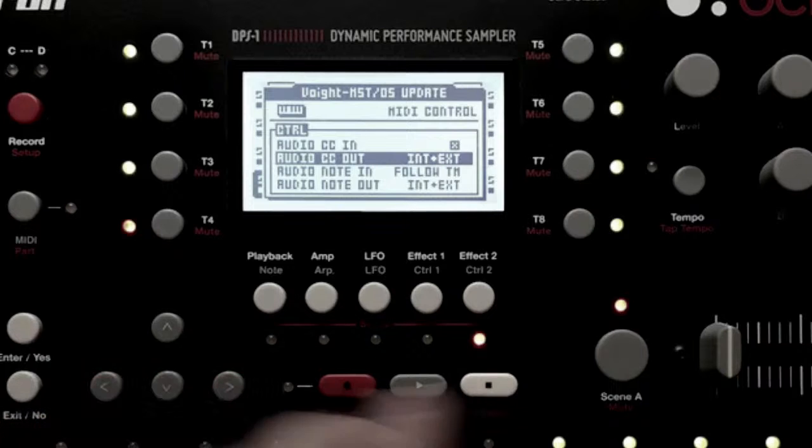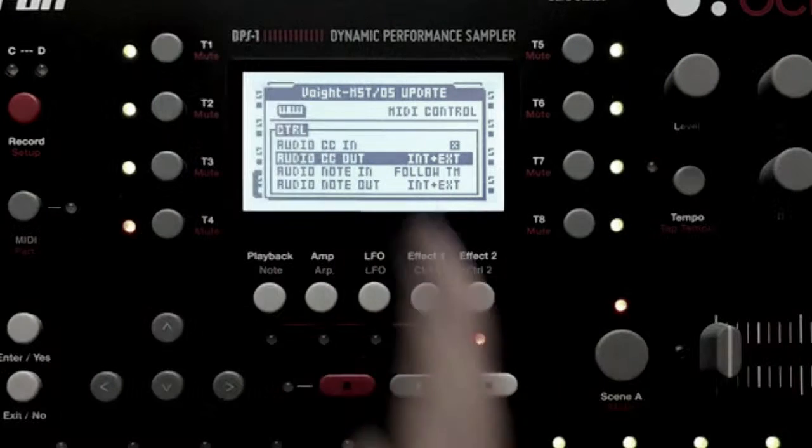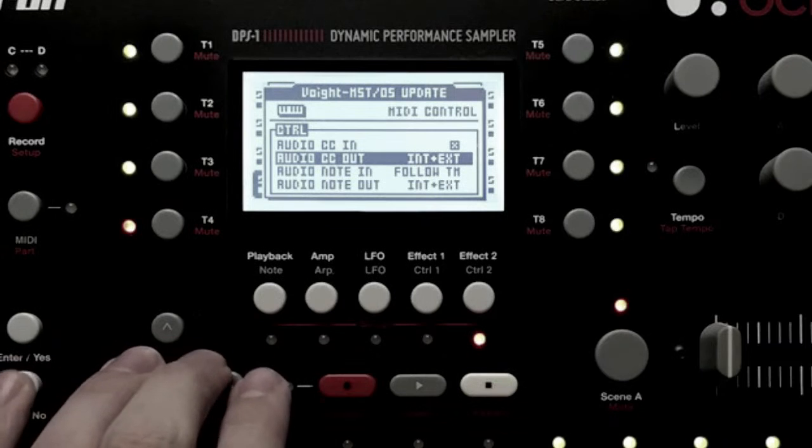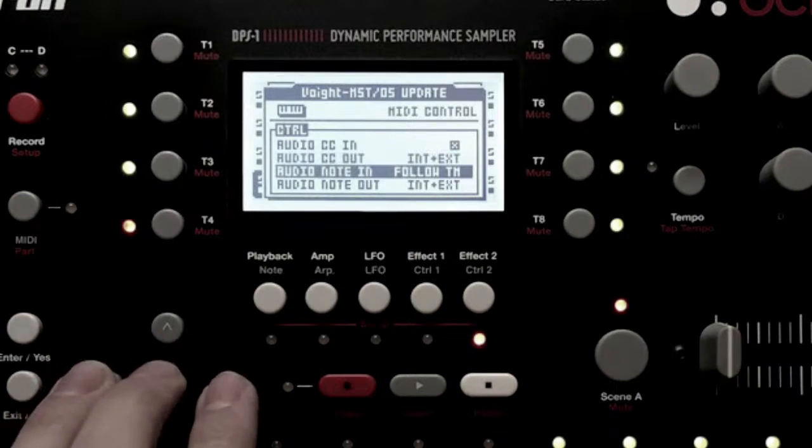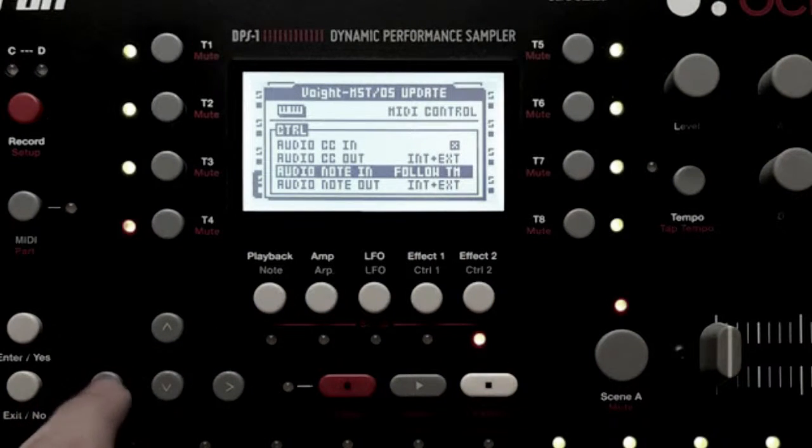Audio CC out, that's if you turn these knobs, do they send MIDI out? This is a default project I made just for messing around for this stream, so it's going to be out at the default. I normally turn that off just so I don't bust any other synths that I have plugged in. Audio note in. Okay, so there's off, that's just nothing will happen.